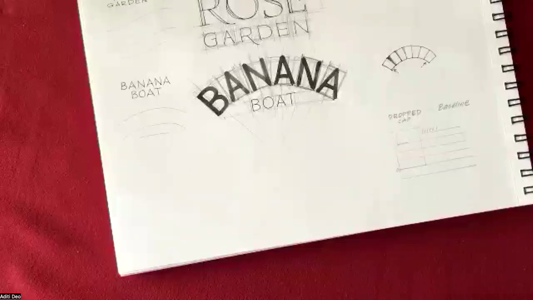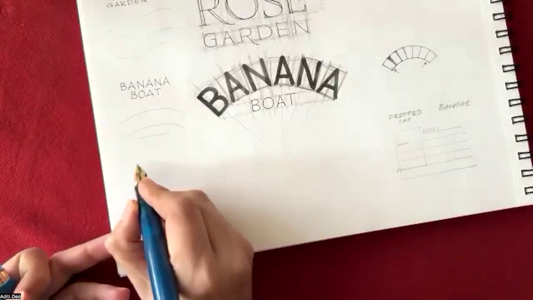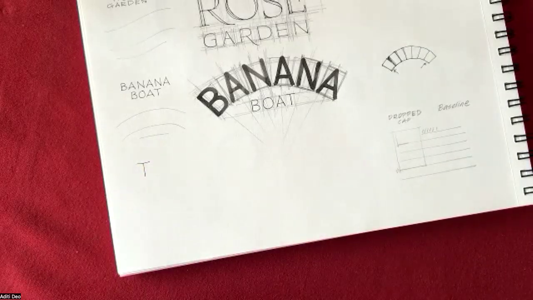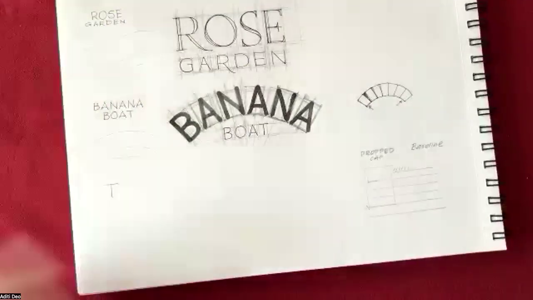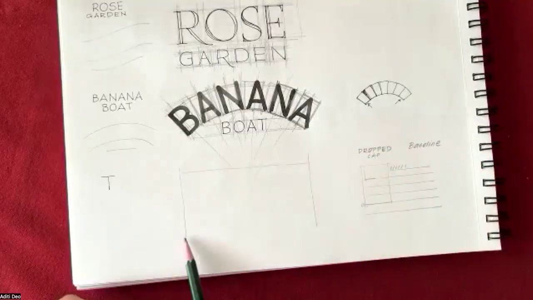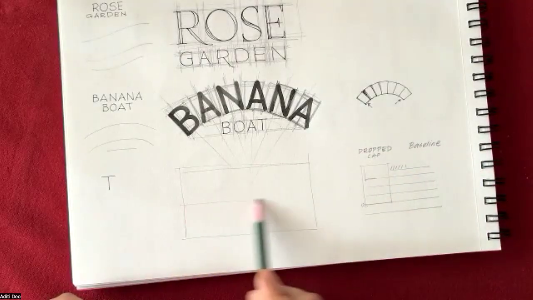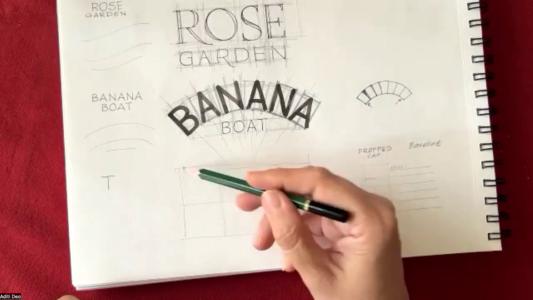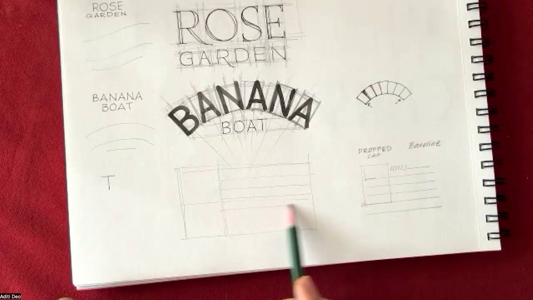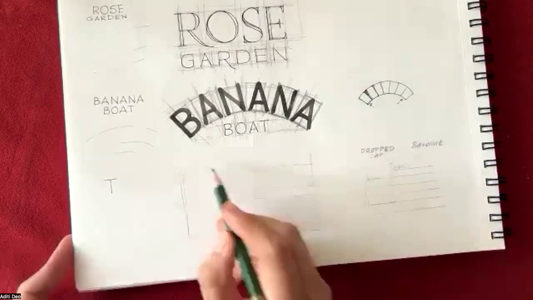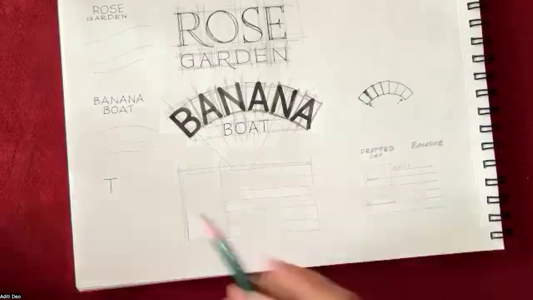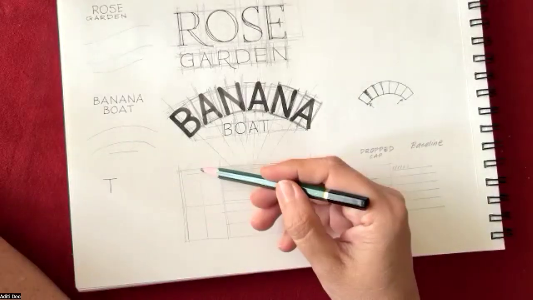So you can write the letter T because many limericks start with T. So you can create your text block, give yourself the space that you need to write the T, and then give space for the rest of the limerick. And then you just make your T over here.